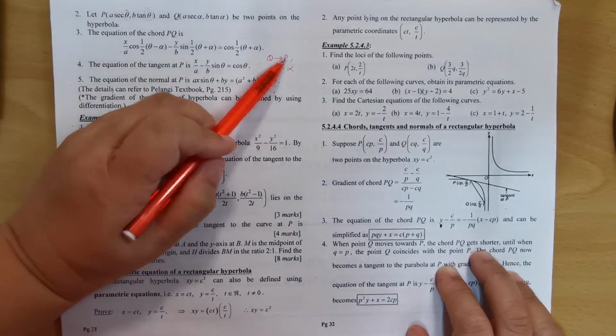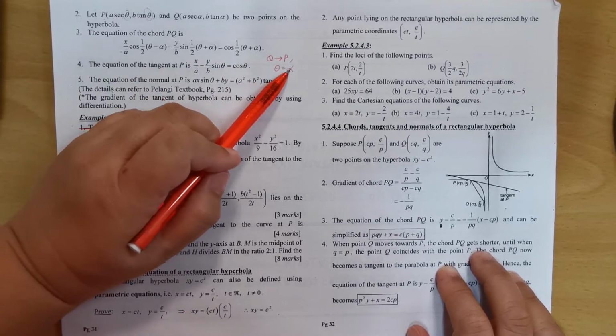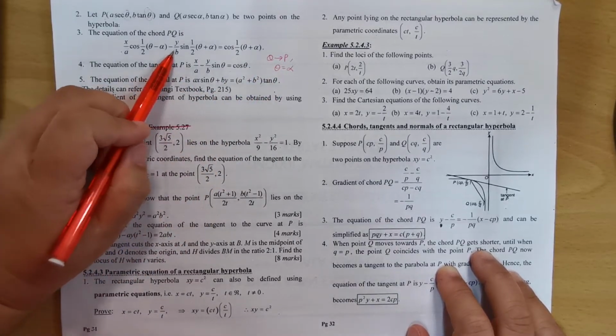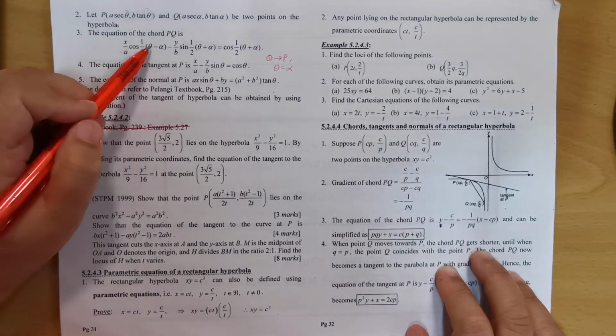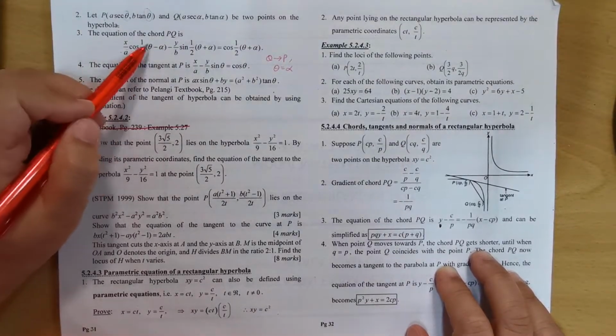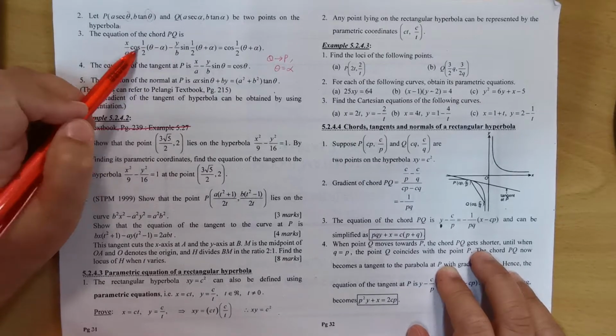Theta, when they overlap each other, then theta and alpha are the same. So this is the equation of the chord. We don't have to go through the whole step, we just sub in here. These two angles are the same, so theta minus theta is 0, and cos 0 is 1.